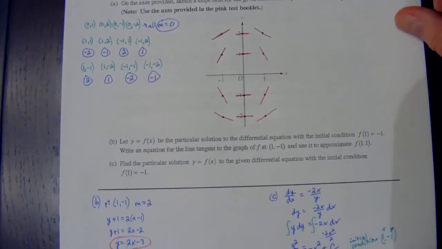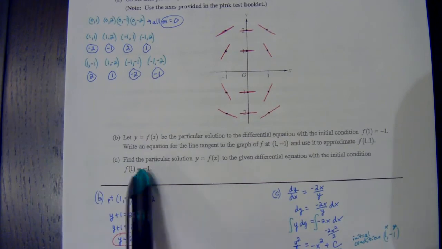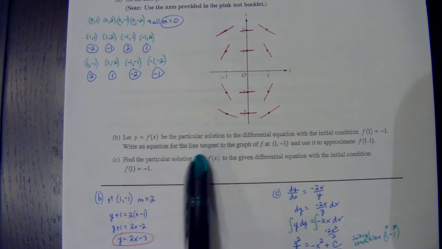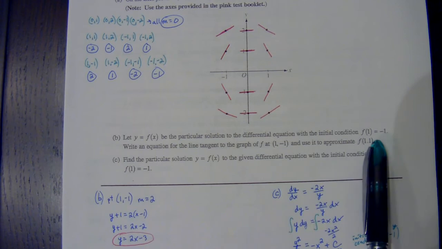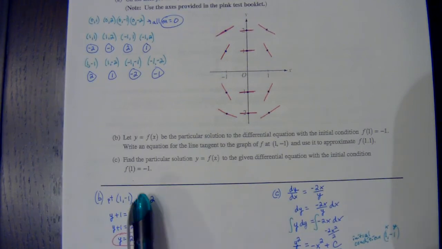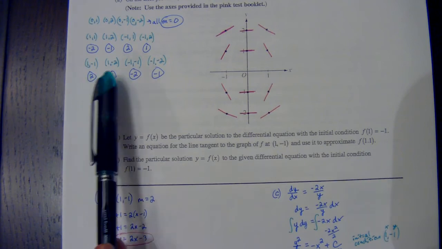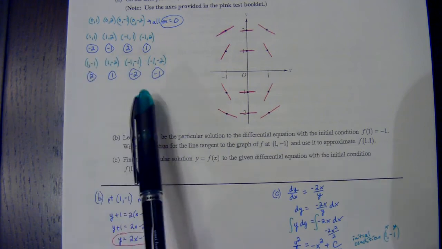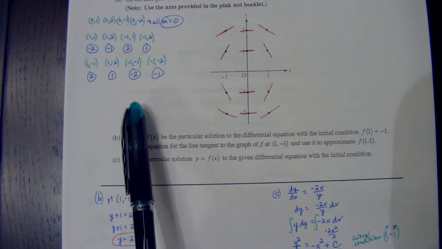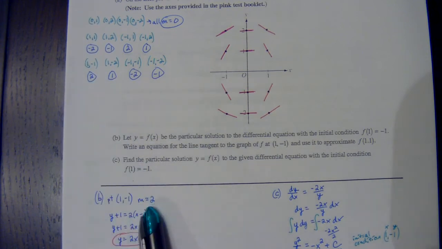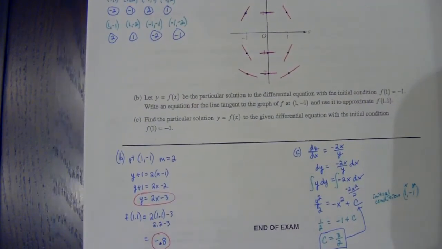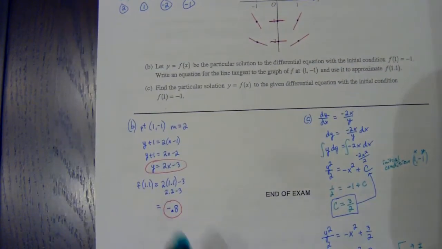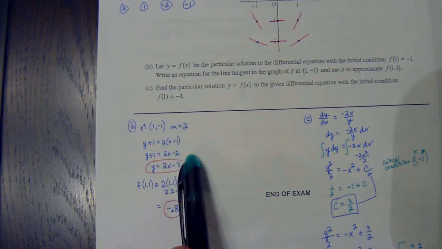When we move to letter B, the key phrase here is it says write an equation for the tangent line. And so when you see write the equation of the tangent line, that's when you're going to need a point and a slope. So they give us the point, and then to get the slope, that's what we calculated up there. At the point 1, -1, that's going to be right here where that slope is equal to 2. Now, if you didn't calculate that yet, you would then take those points and plug that into the derivative to get that our slope is going to be equal to the 2, right? And so once you have your point and your slope, you do your point slope form. There's the equation of the tangent line.